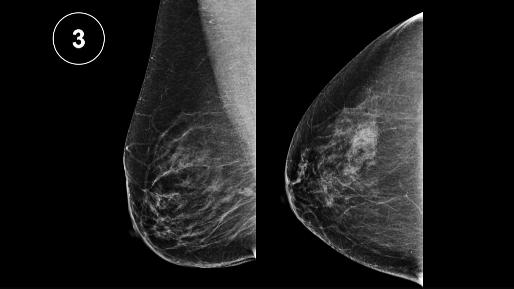Okay, what about this one? I'm not showing you the other breast. The other breast doesn't have anything in it. It's normal. Is there a focal asymmetry or an asymmetry? Well, there's this, right? Yeah, that. That's what you see first. That's what you're going to work up first.